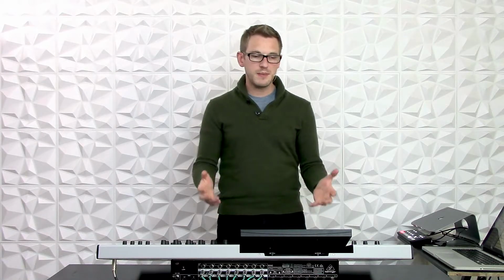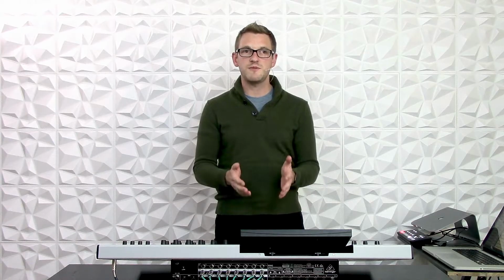For the most part, people are going to have their consoles set up for mixing front of house or at the edge of their auditorium, listening to what the audience is listening to. And if that's your case, then you'll want to set up these in a pre-fader configuration. So let's go ahead and do that.